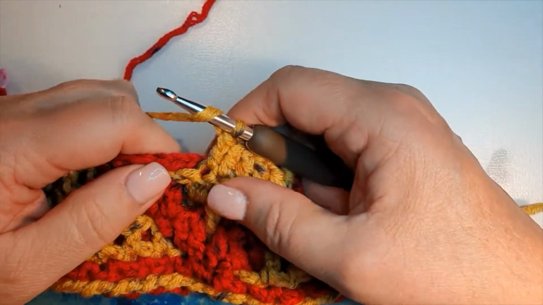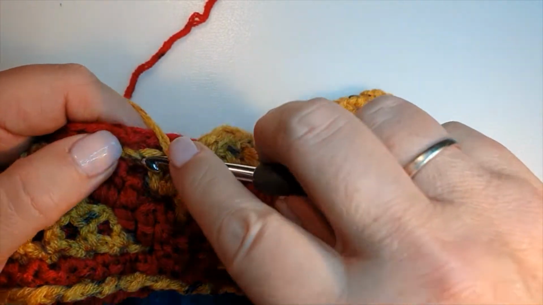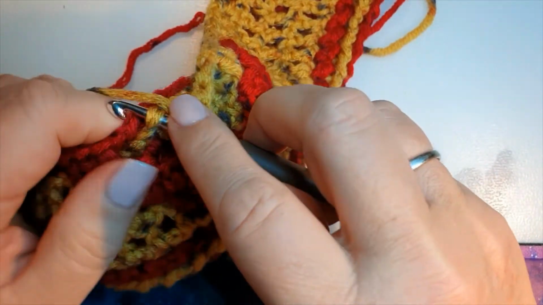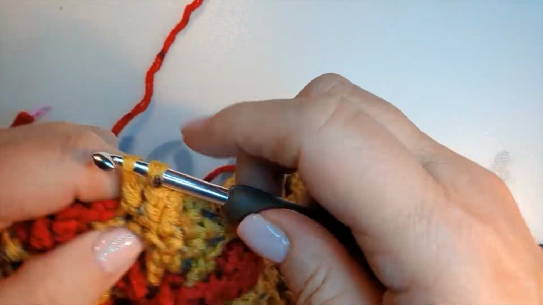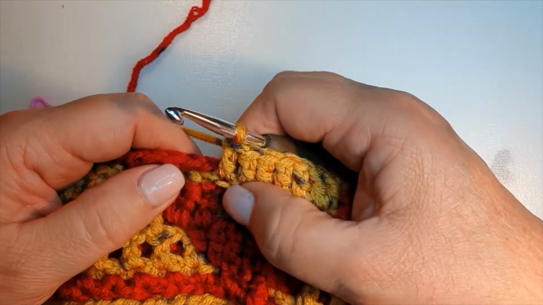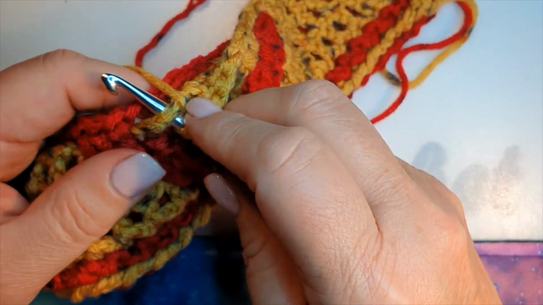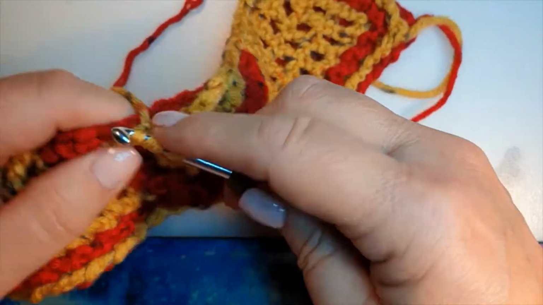And the 7th one goes in the double crochet again, which makes the columns of the window. And the 8th one, now there is no double crochet here anymore, so it goes between the netting of the previous row.